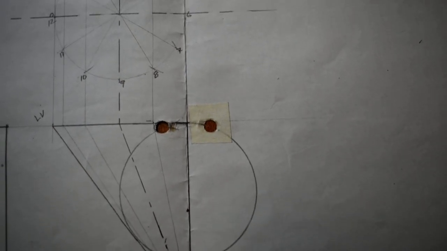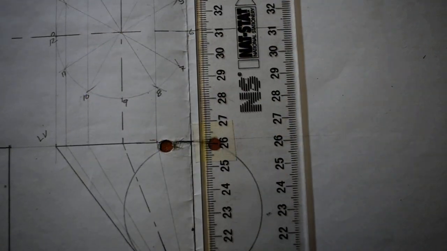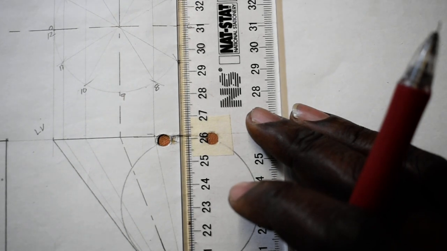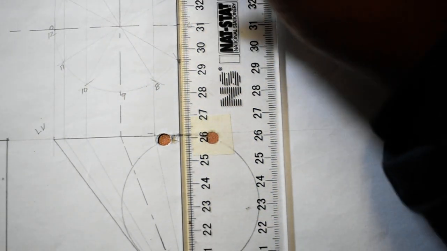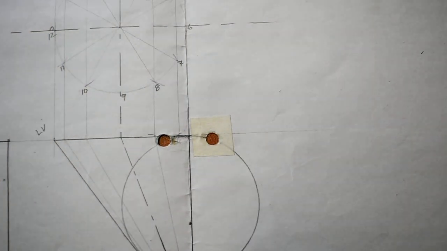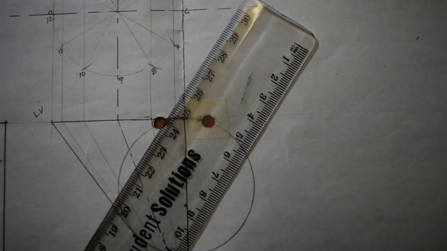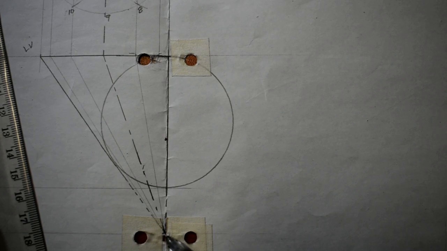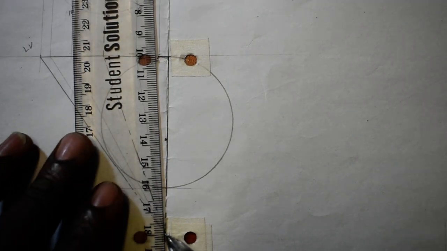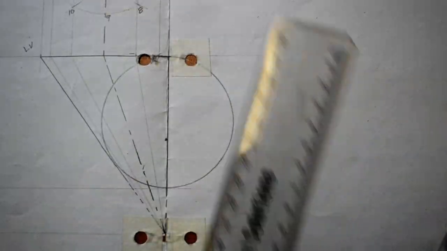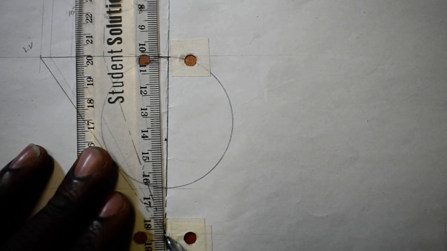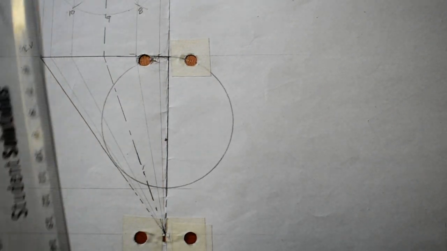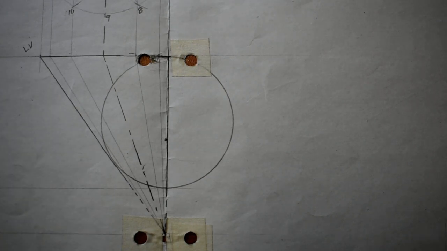Everyone, faint. So point 5 is in line with 7. So there they go. Once they get there, you take them to your apex point, which is that one.